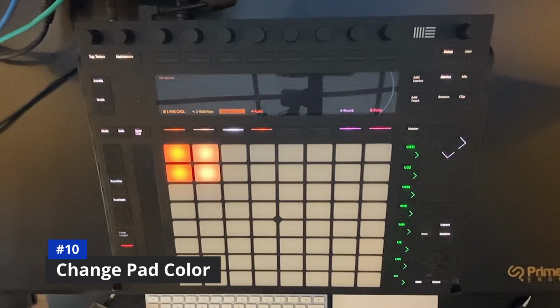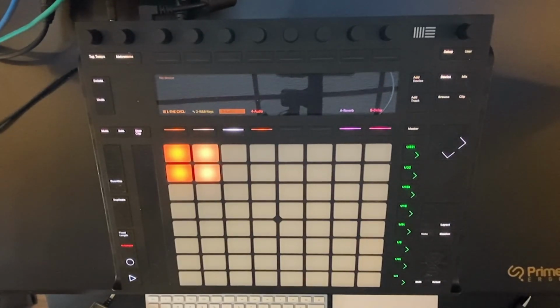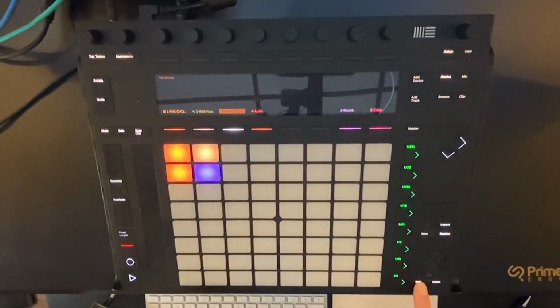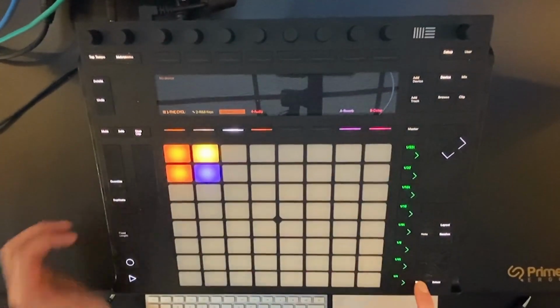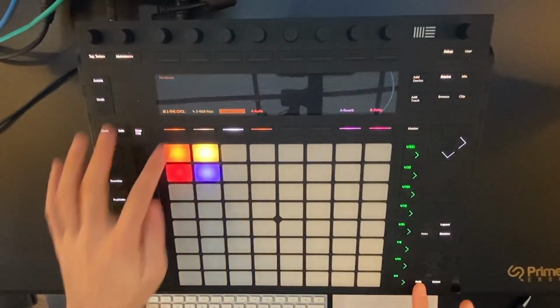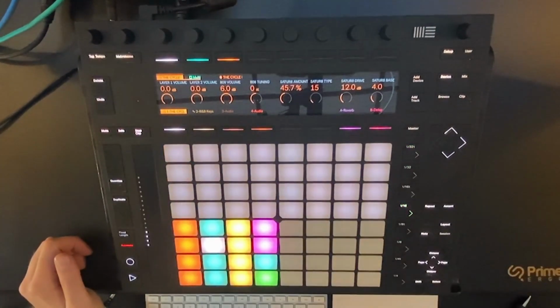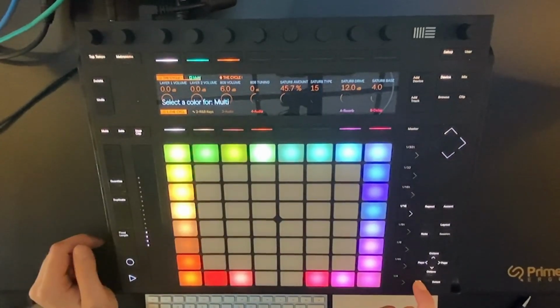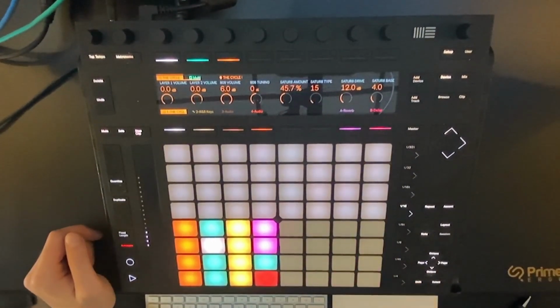All right, and tip number 10 is kind of a bonus tip, but this is to hold shift and select a pad to change the color. So if we hold shift and hit any pad, we can change the color to a preference, and we get this nice rainbow mosaic of heavenly colors. So let's go to purple. Let's say we want to change this one to yellow, orange to red, and so on and so forth. And you can also do this within a drum rack. So if we go to note mode, we can change the color of these different pads by holding shift and changing it to our preferences.